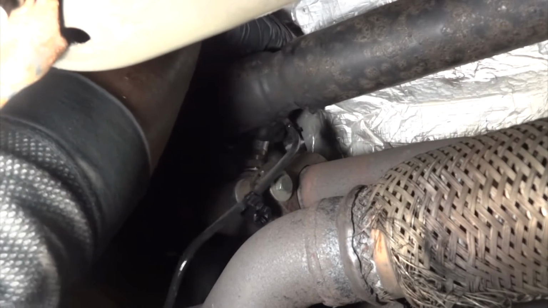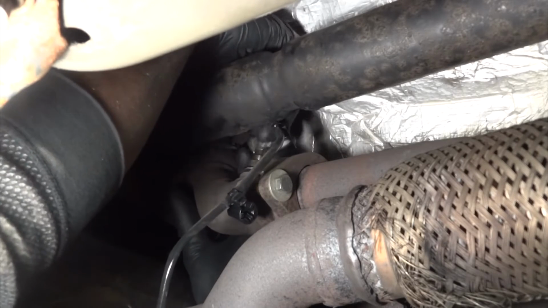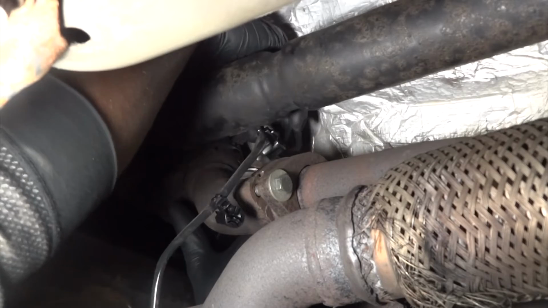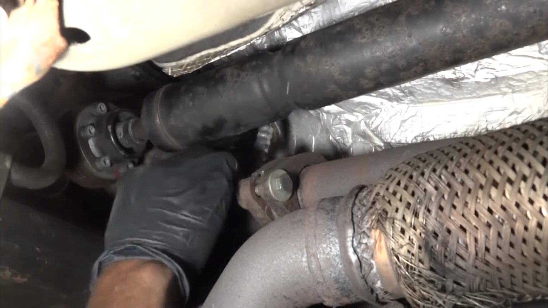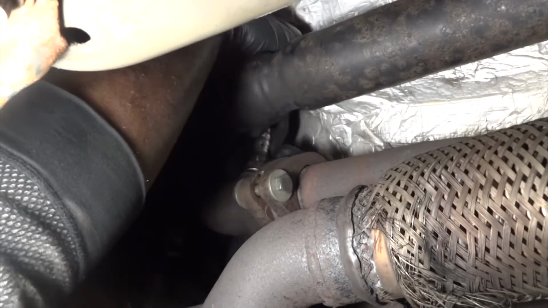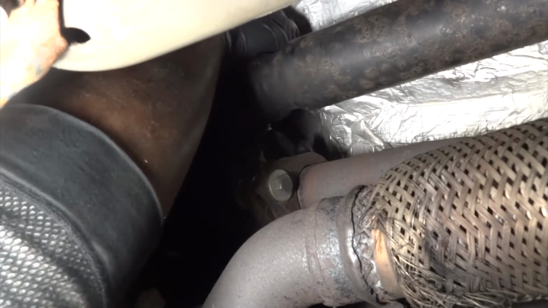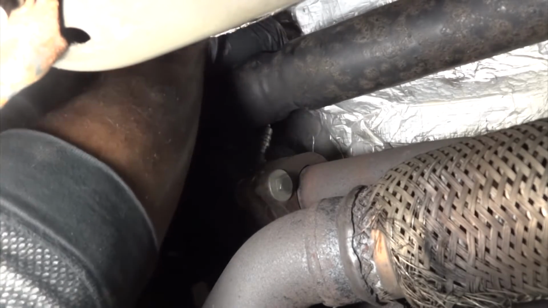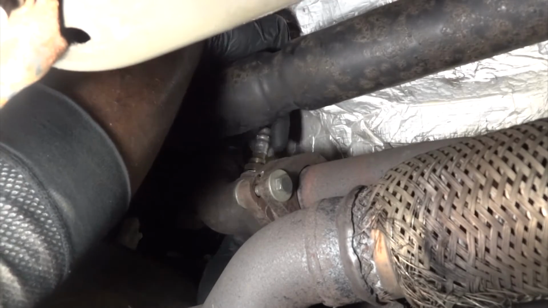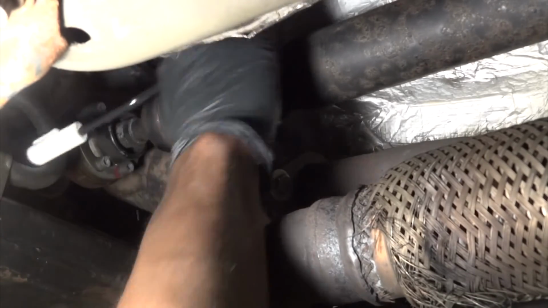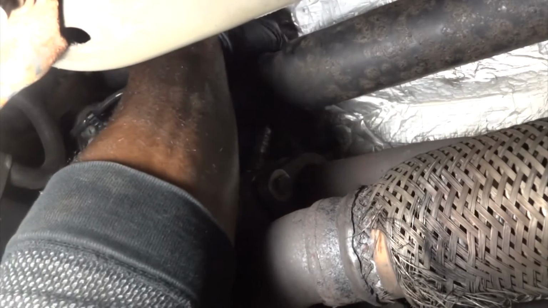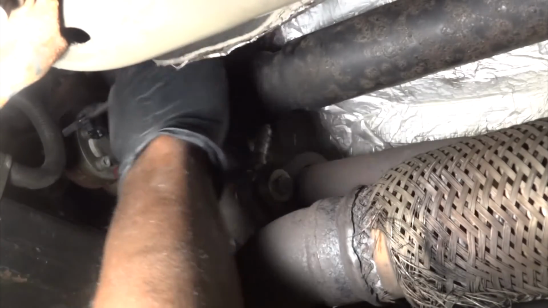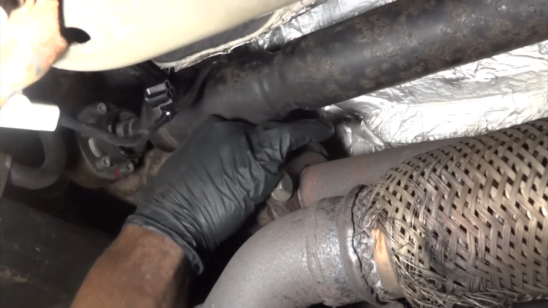Now you have to be careful when you install this sensor. You have to make sure you screw the sensor all the way in with your hands, I mean your fingers, before you use a wrench, because you don't want to cross thread this O2 sensor, and you have to install it with the wire disconnected.